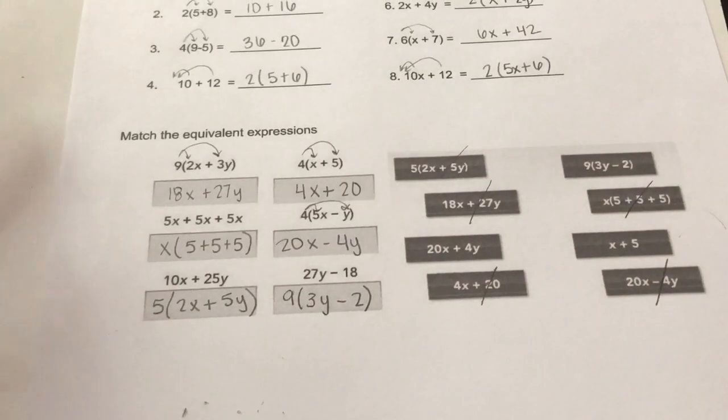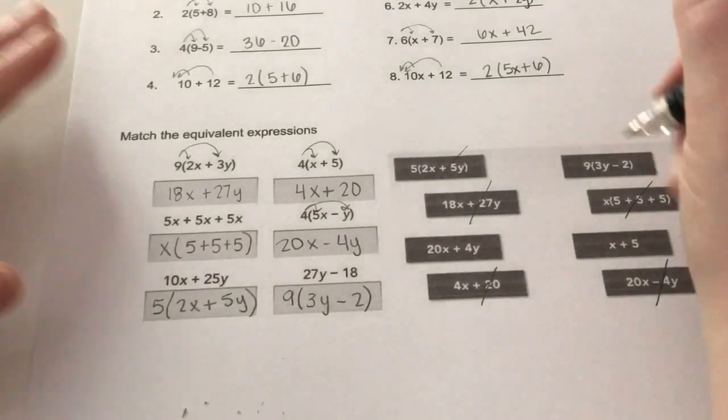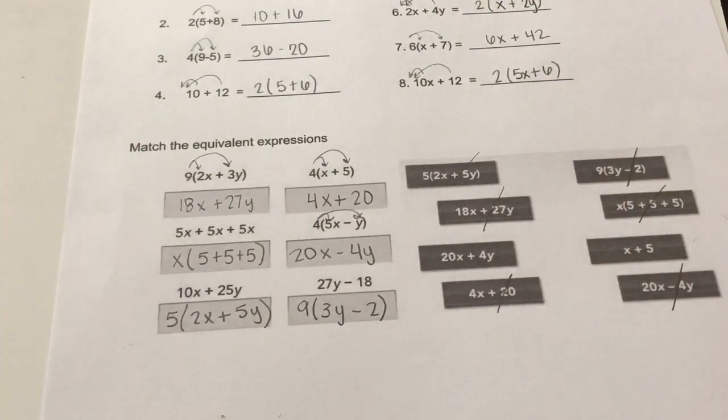So if you feel like you did something right, but you're getting it wrong, or it's not one of your possible answers, think about that. Maybe there's a bigger number that you can factor out. All right, that is the distributive property. Hopefully that was helpful to you.